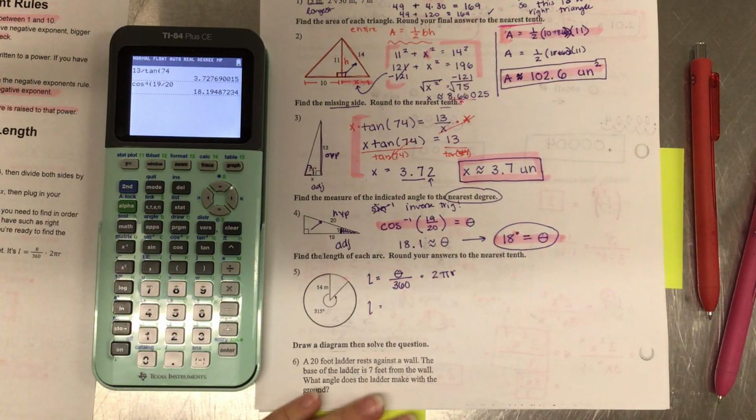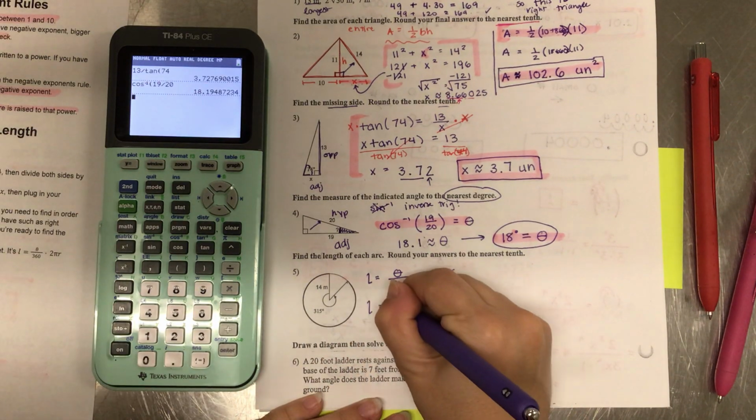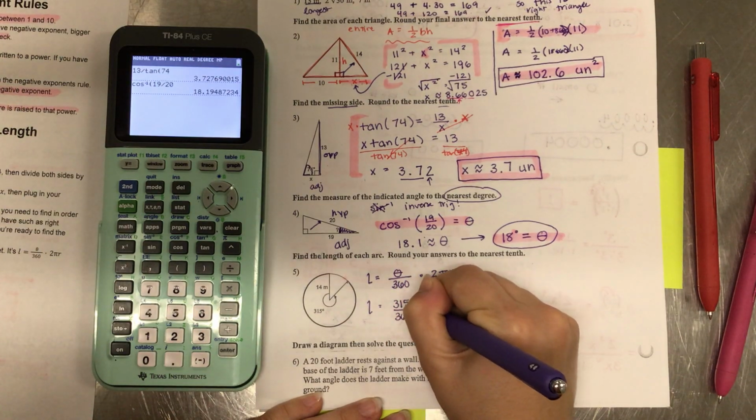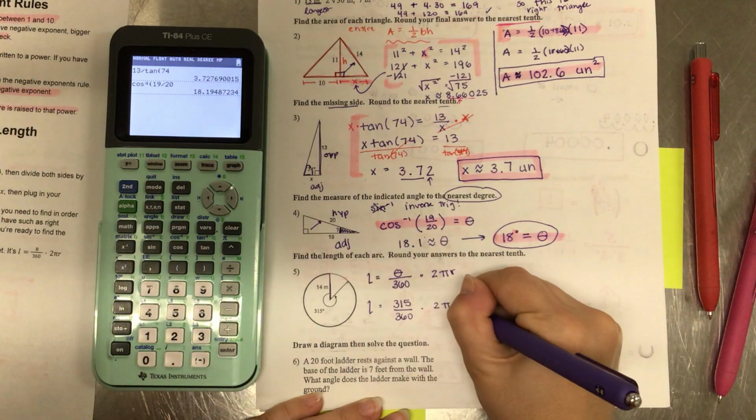So length, and then just plug in what you know. If I'm looking for this thicker line, I'm using 315 as my theta over 360 times 2 pi. Do I have my radius? Yeah, 14.